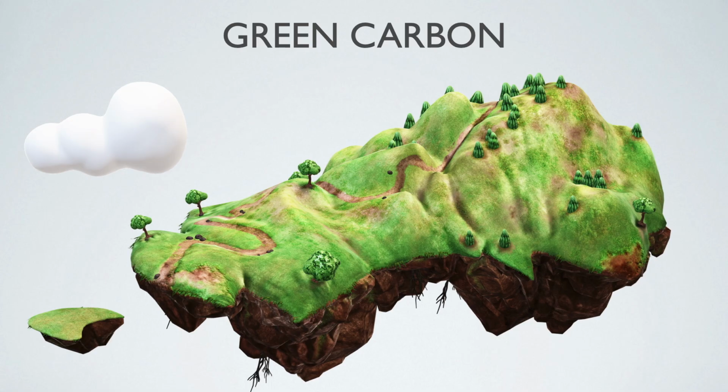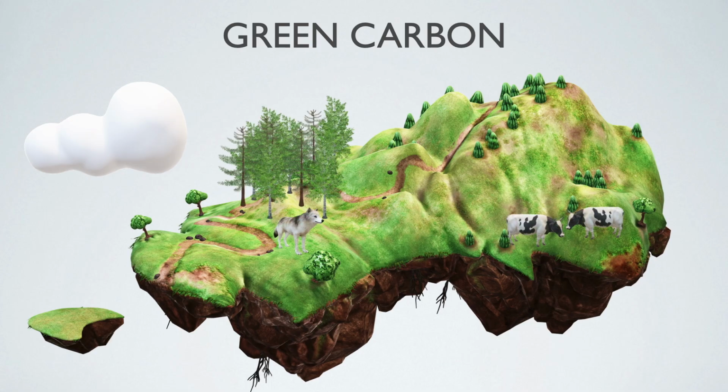Now we know where green carbon is, but what is green carbon? When speaking of green carbon, we are referring to the carbon in the biosphere, specifically the carbon of the plants and forests within it. This green carbon system interacts with both the atmosphere and lithosphere. We see this interaction when green carbon is exchanged with the atmosphere.